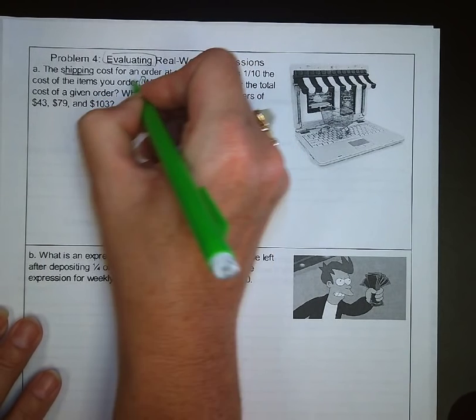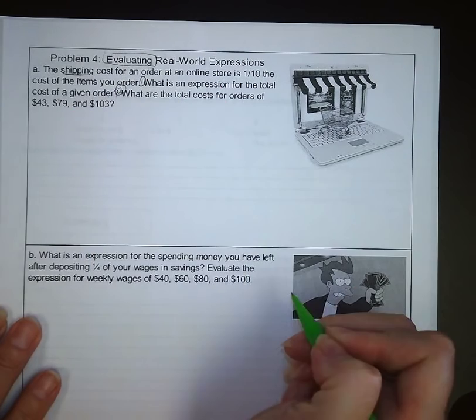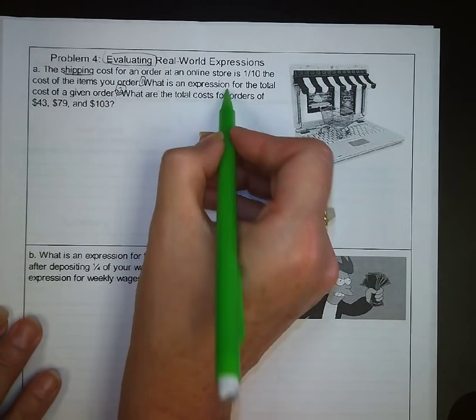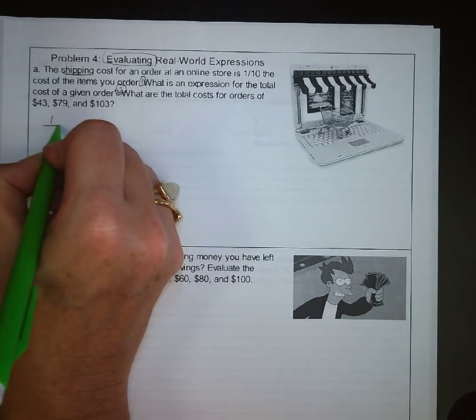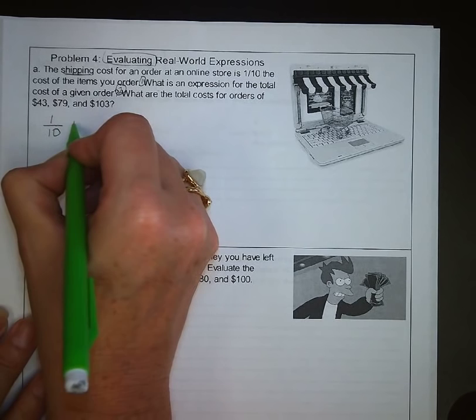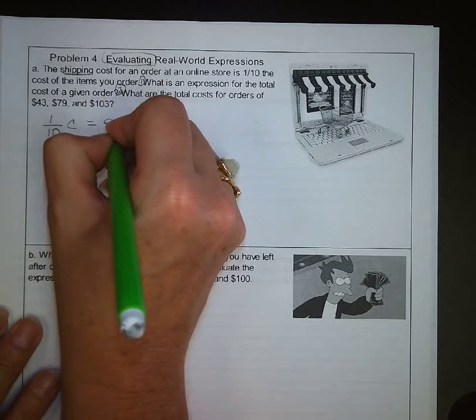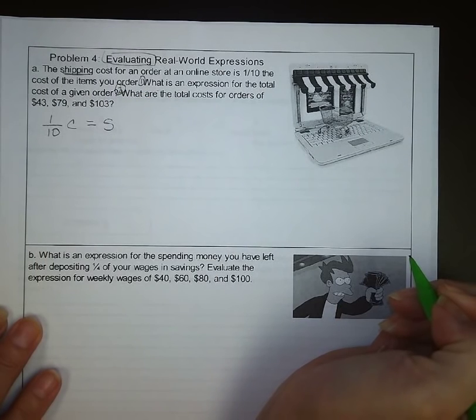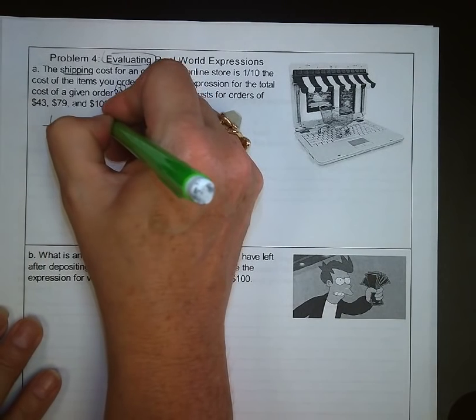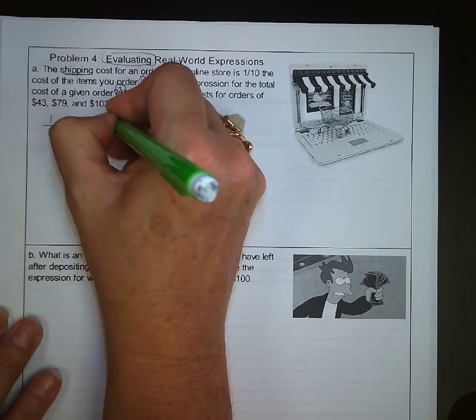2 questions. There are 2 parts to this question. So first, let's start with the expression for the total cost. So we've got 1/10 times the cost, but that just gives us the shipping charge. And now we need to add the shipping charge plus our total cost.